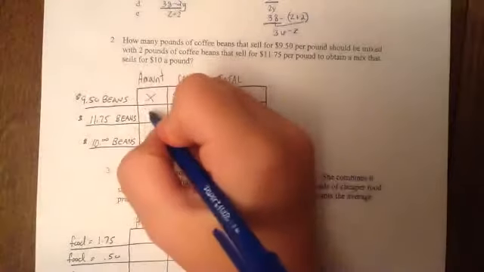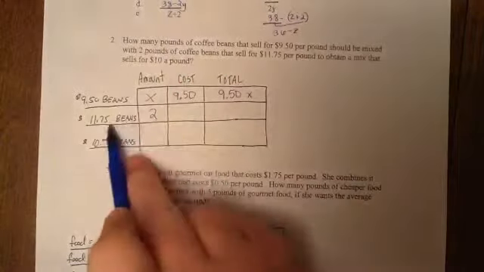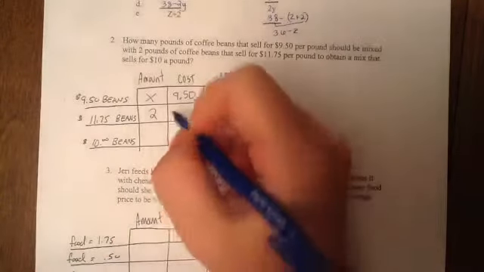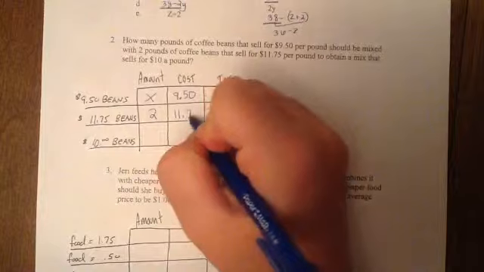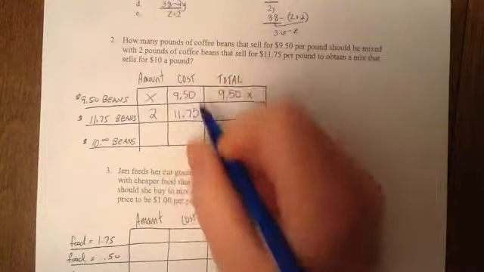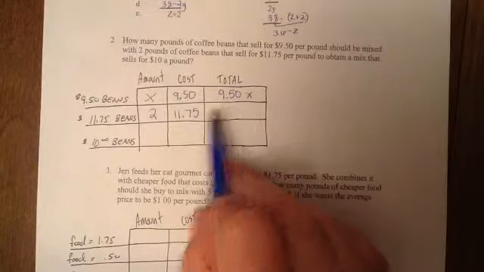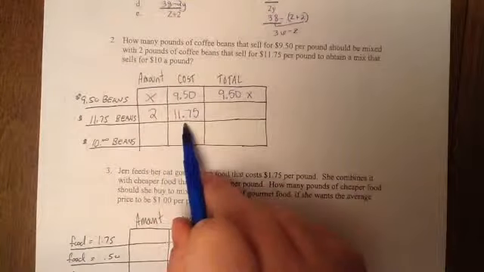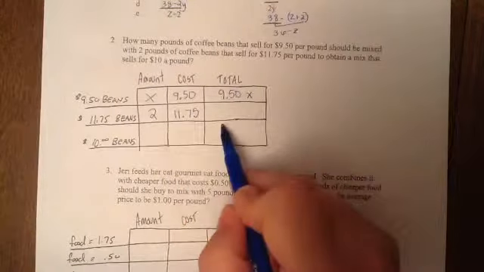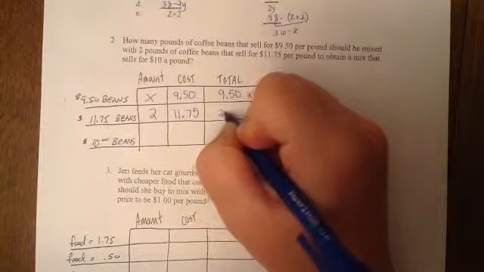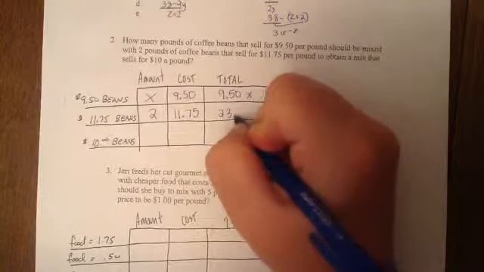We want 2 pounds of the $11.75, it says right there. And what's the cost? $11.75. How do you find the total here? Well, if I have 2 of them at $11.75 each, you will multiply and get $23.50.